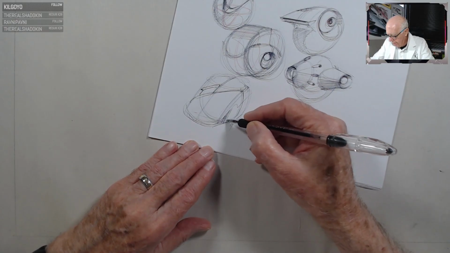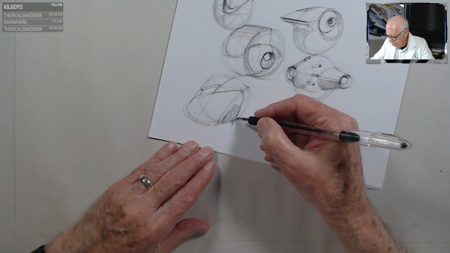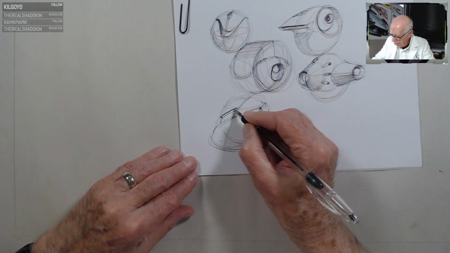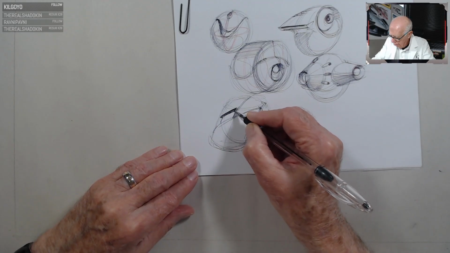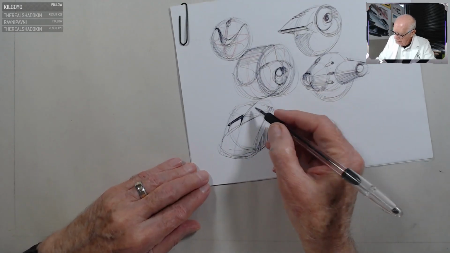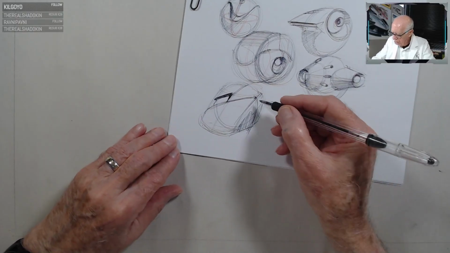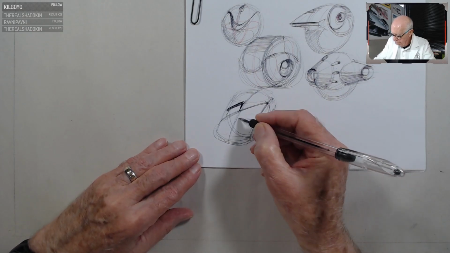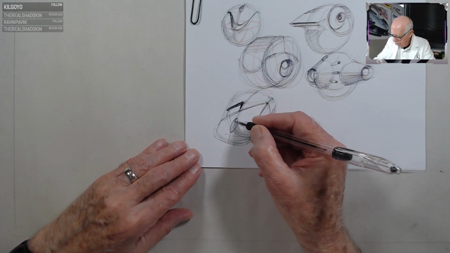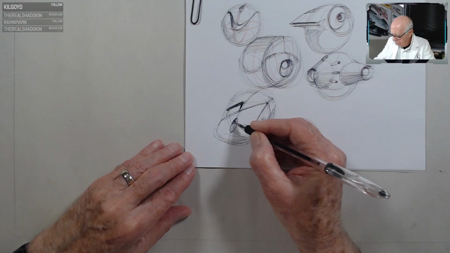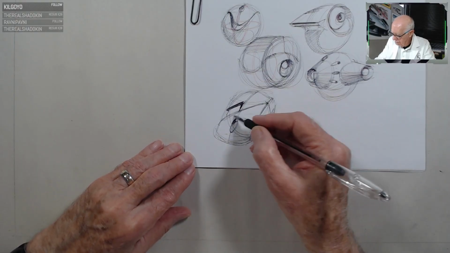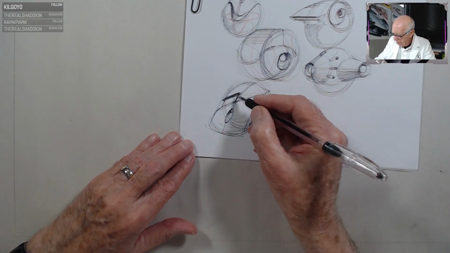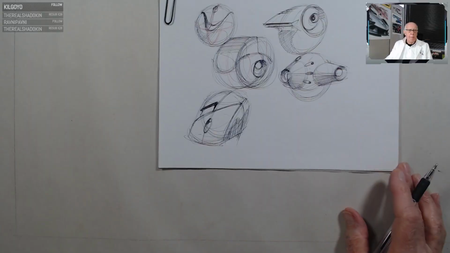Bit of tone added. Put surface work in here. More definition. That flat, and there it is. Again, just a various form. Starting from a sphere and just adding form and shape to it as we go through the line here.